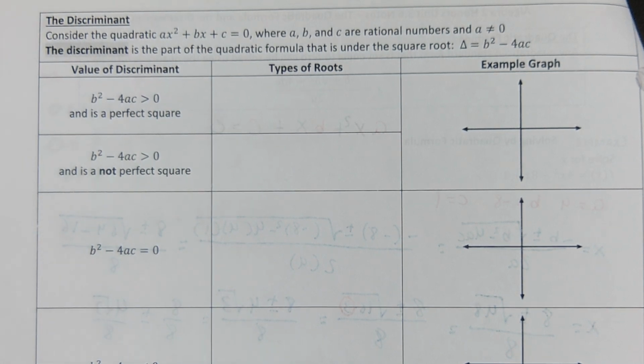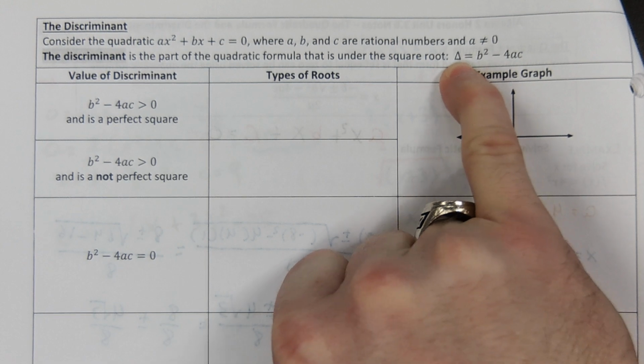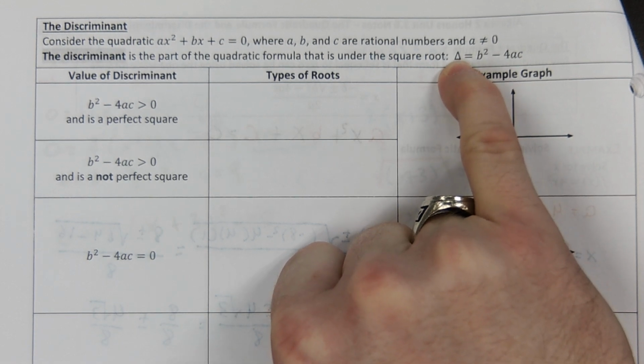It determines the kinds of solutions you get. It doesn't tell you what the solutions are. It tells you what kinds of solutions you would get. And since discriminant starts with D, a lot of places around the world will use the symbol delta to represent it.